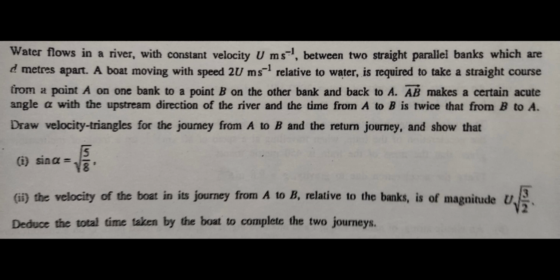It says water flows in a river with a constant velocity u. So you can say river velocity with respect to Earth is u. That is given, so the first sentence you can convert to the mathematical notation. Between two straight parallel banks which are d meters apart, that is not related to velocity. That is related to the displacement.